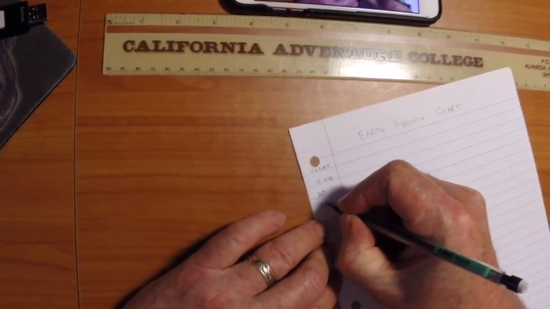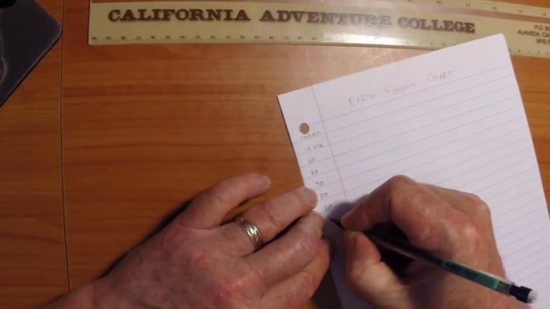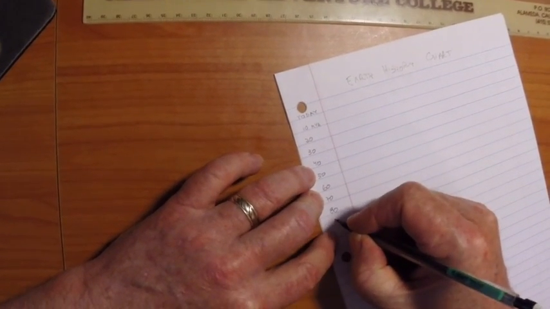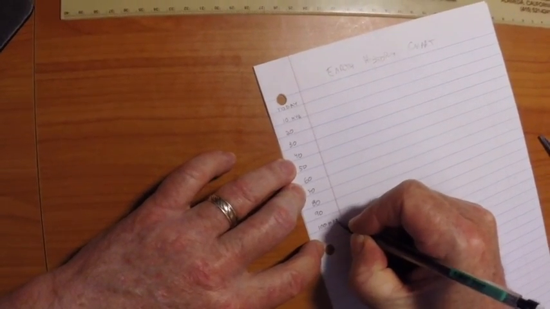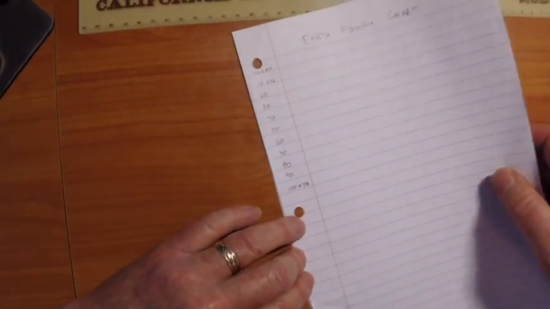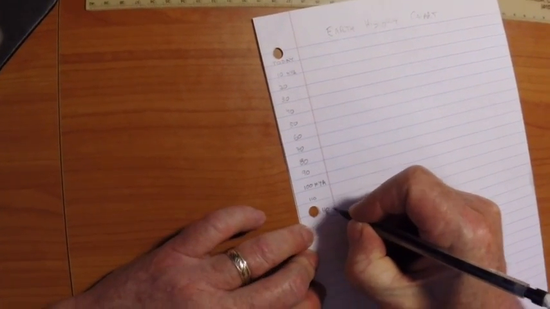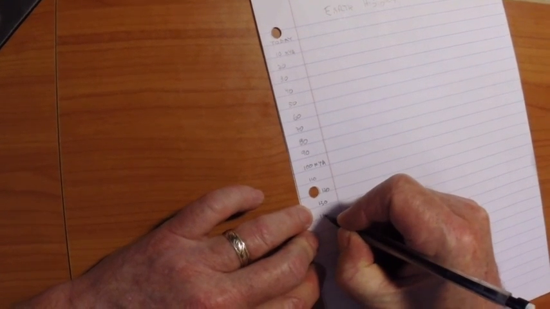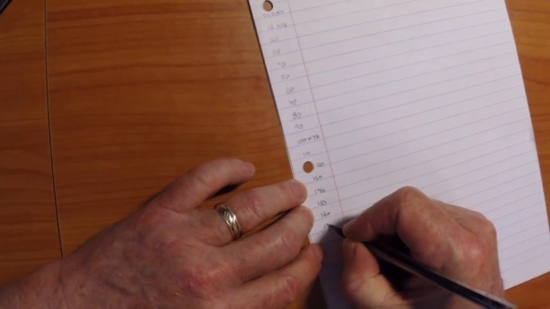I don't think we have to put MYA every time, but we're going to count by tens all the way down this page. I think just remember that these are in millions of years. I'm going to put MYA again when I get to 100 there. Now this has taken us back to dinosaur time, but we're going to go back much before this as well. So 110, 120, 130. I'm just counting down farther and farther back in time.